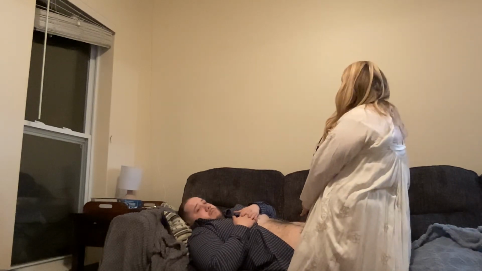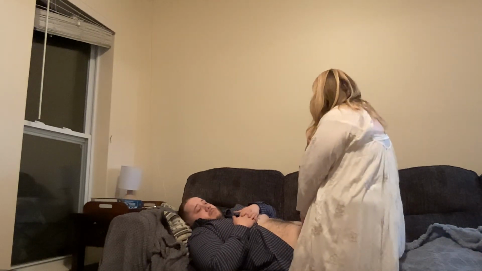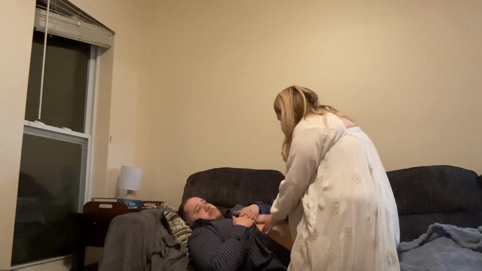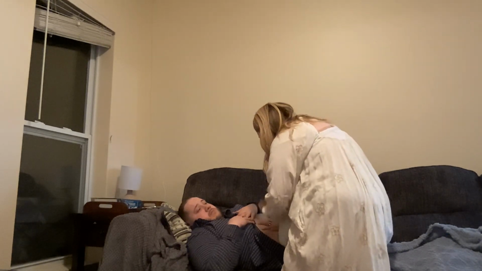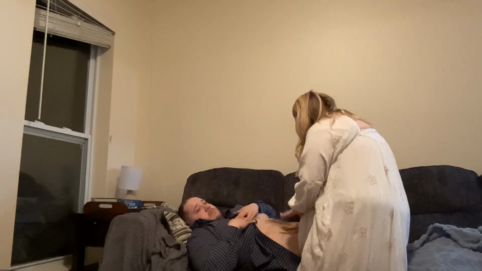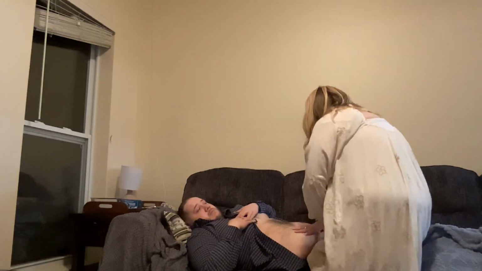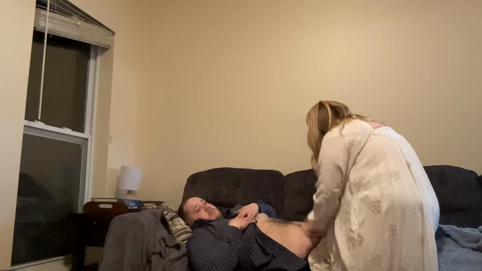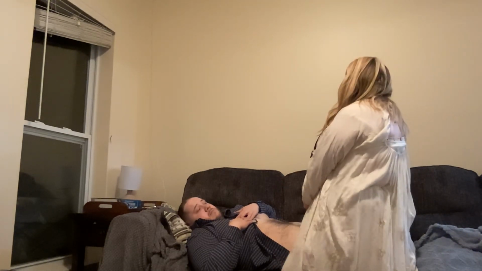Next, I will measure the span of liver dullness at the right midclavicular line. All right, and that was 12 cms, which is normal.